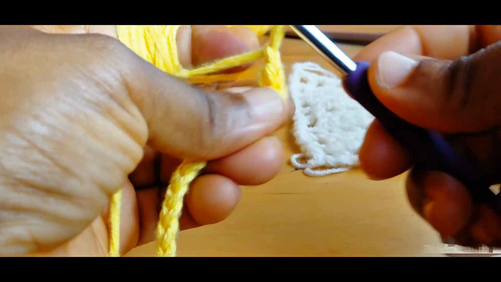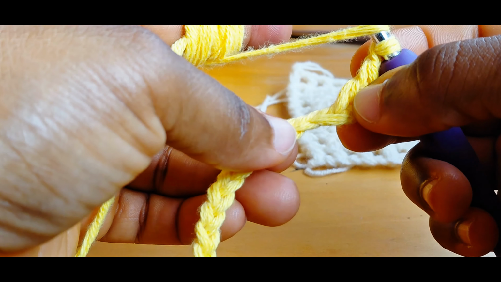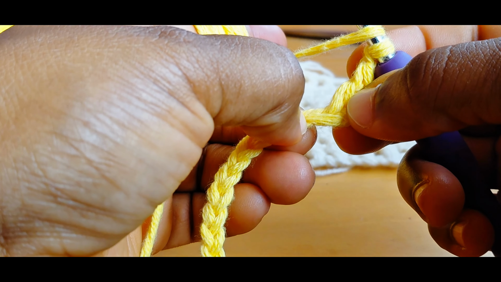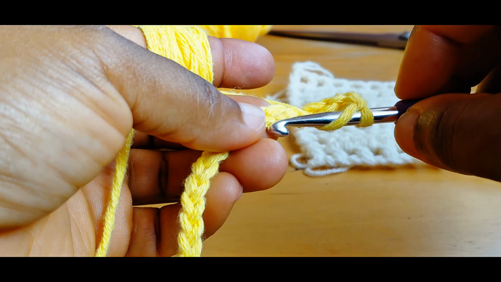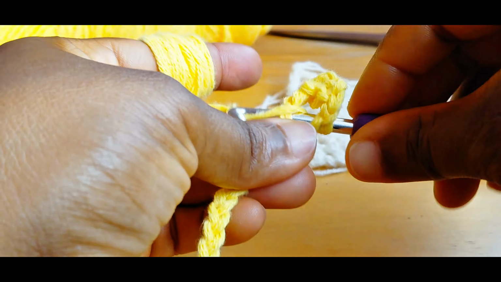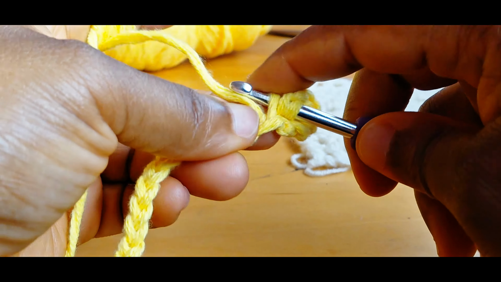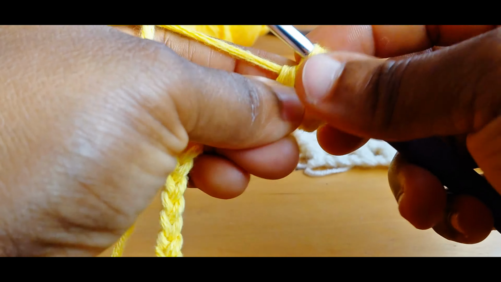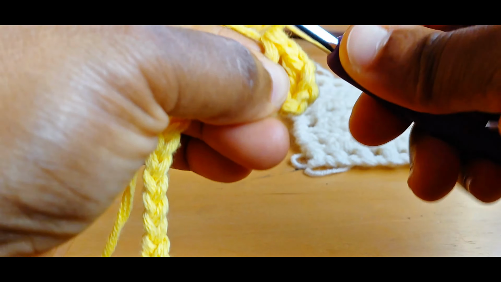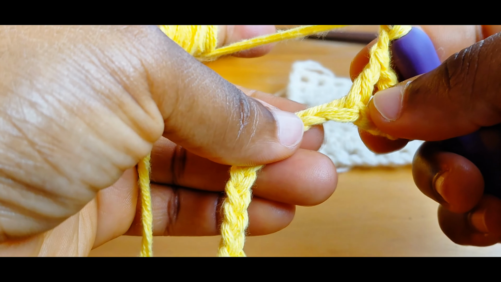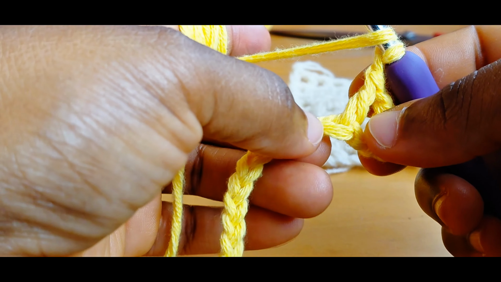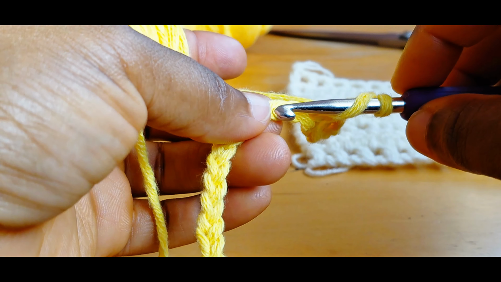Then you chain 1, skip 1 chain. In the next chain, you put a double crochet.